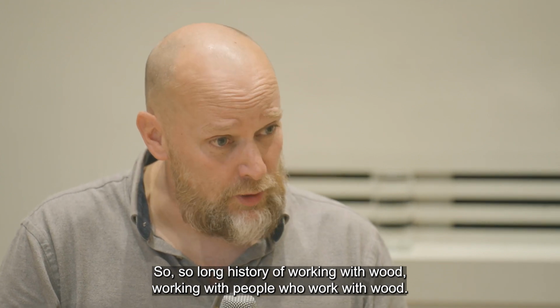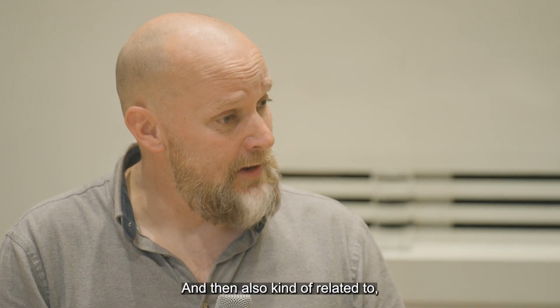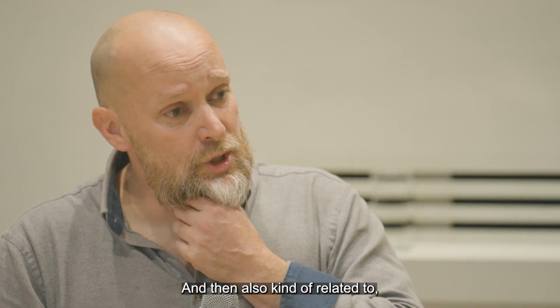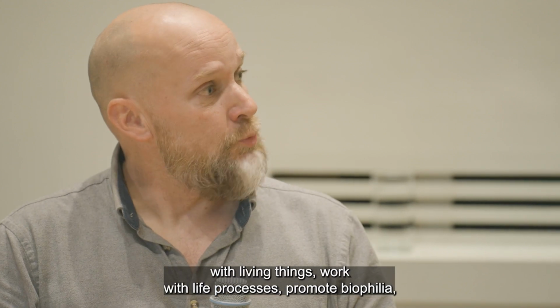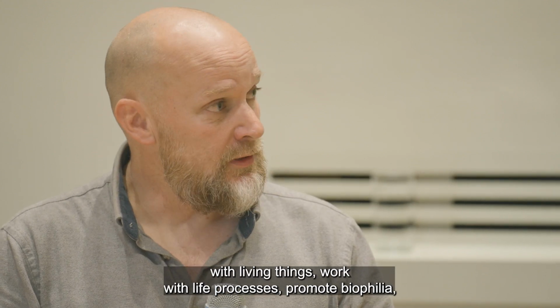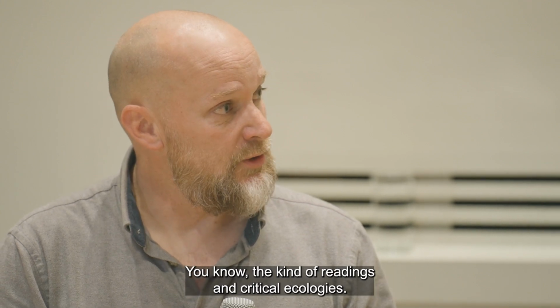So that long history of working with wood, working with people who work with wood, and then wouldn't it be nice to grow trees? Also related to the turn within my own practice: work with living things, work with life processes, promote biophilia, the love of life processes and living things.